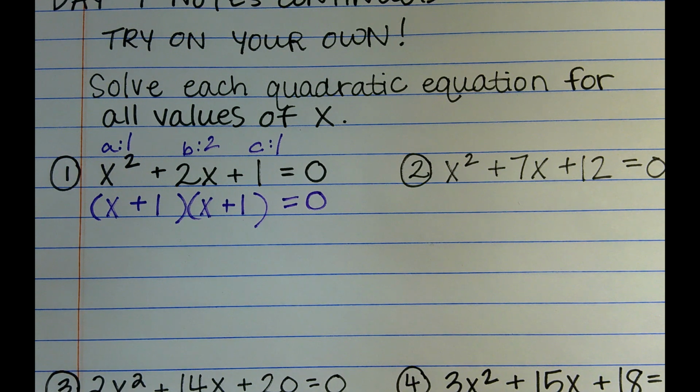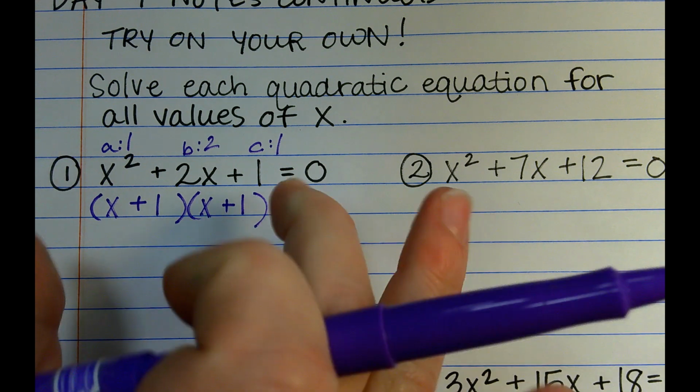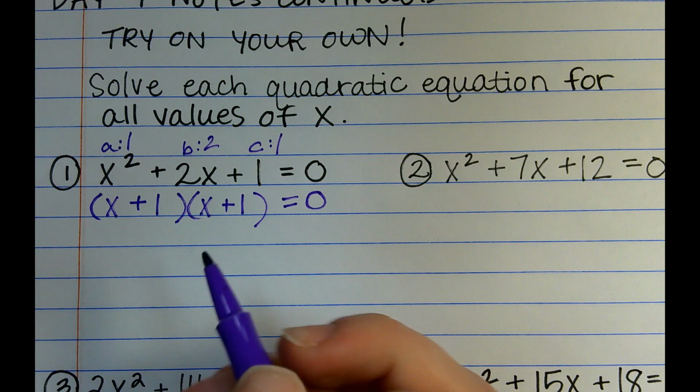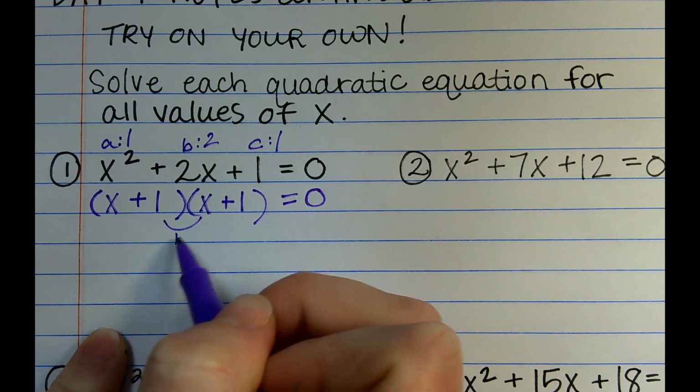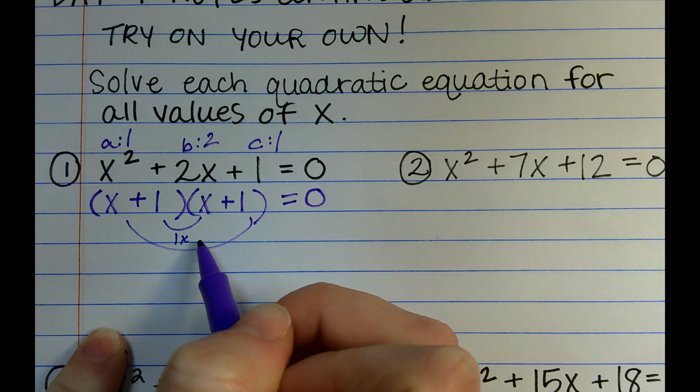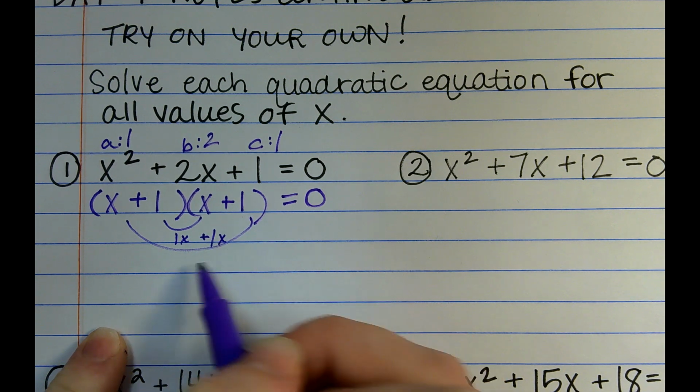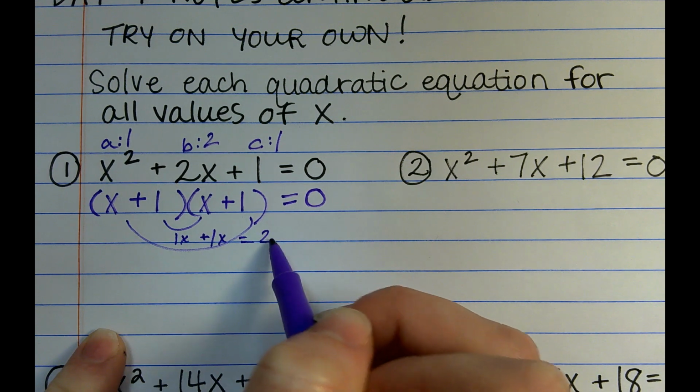So how do I find my answer? So this one we actually already have our factors. We are done with there. We don't need to check it, unless you just want to be doubly sure. We could actually. 1x and 1x. It does equal 2x, so it's correct.